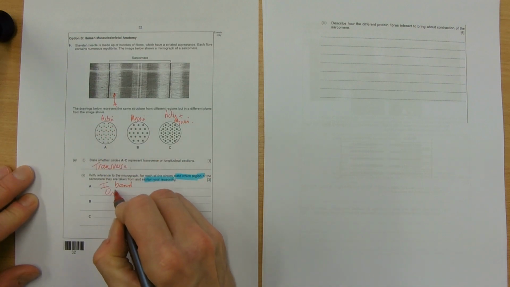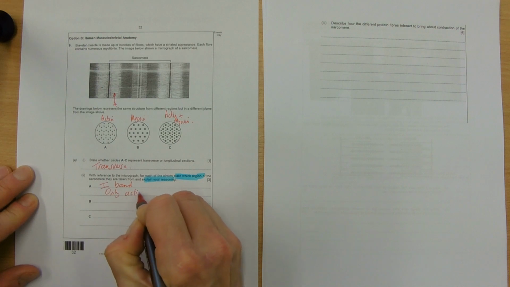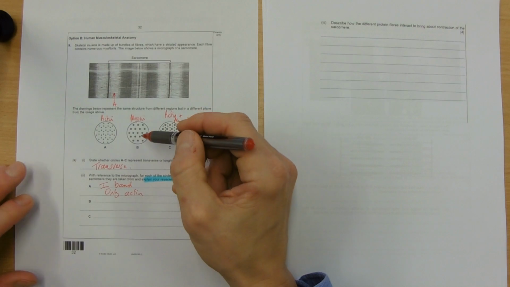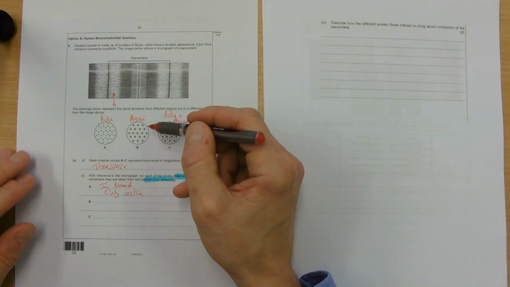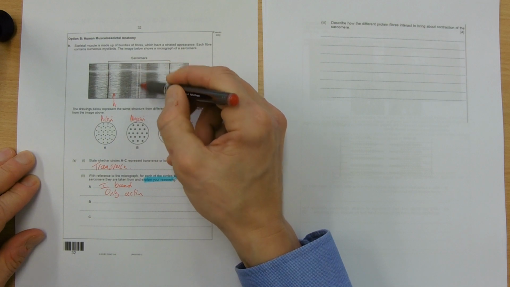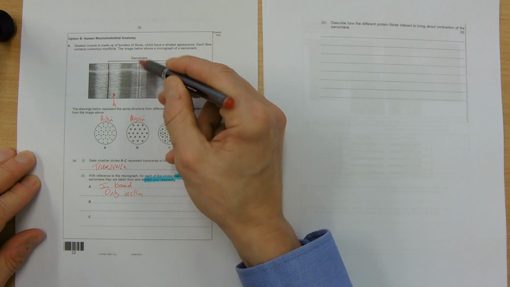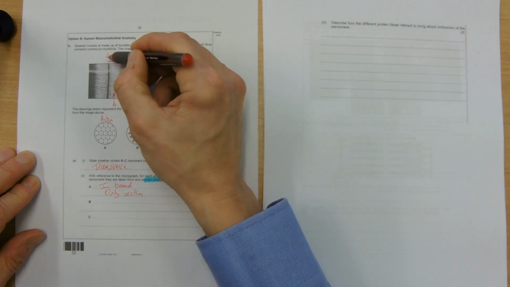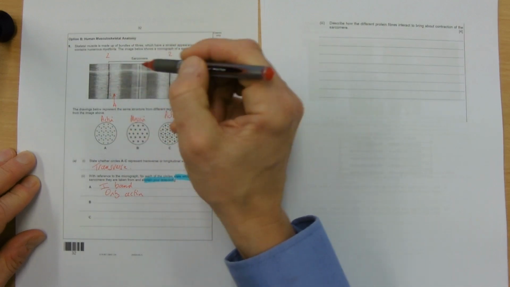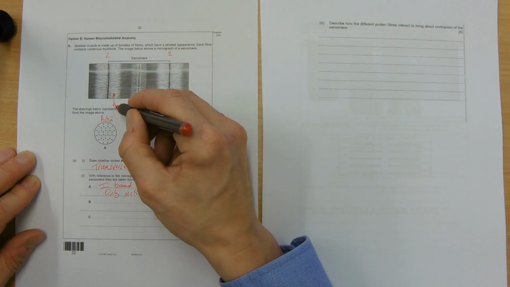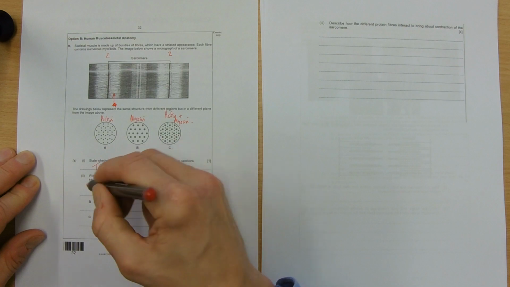So only actin. B, that's our myosin, and this here is our M line. So these are Z's. I'll get rid of that A there because I confuse that with the A down there.